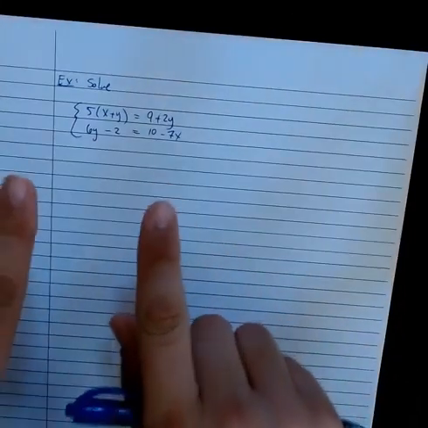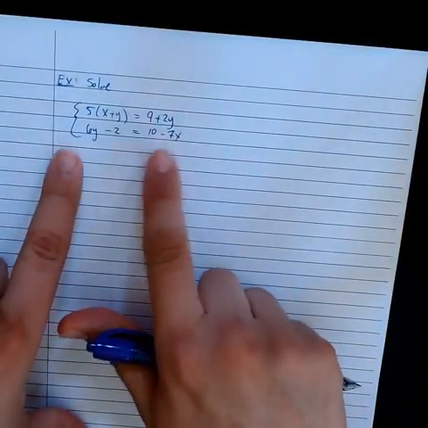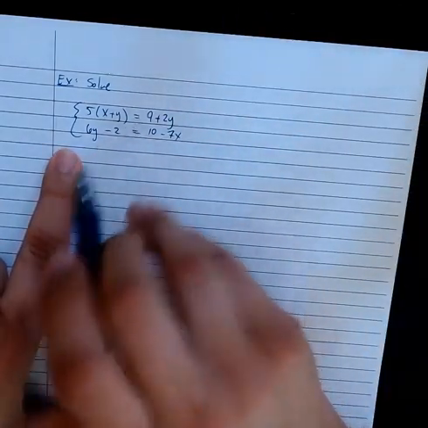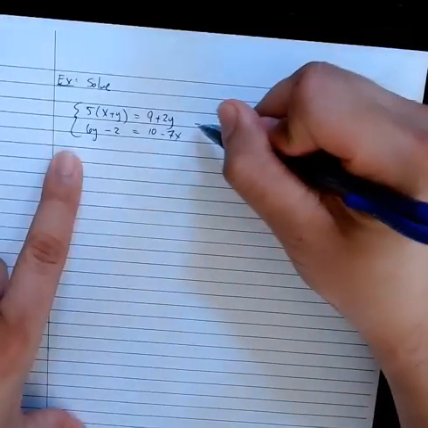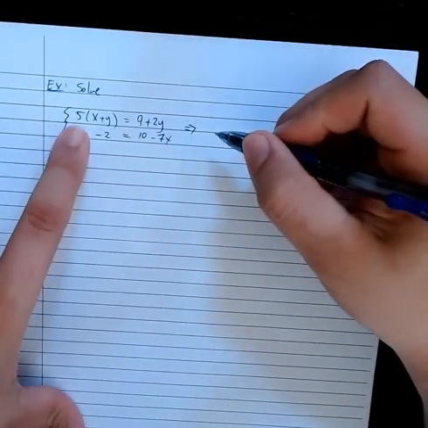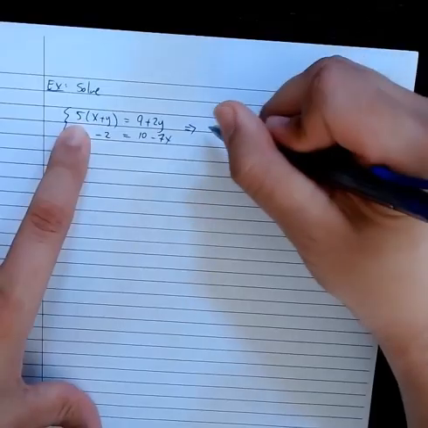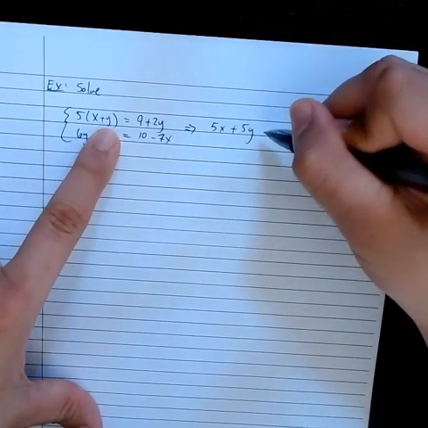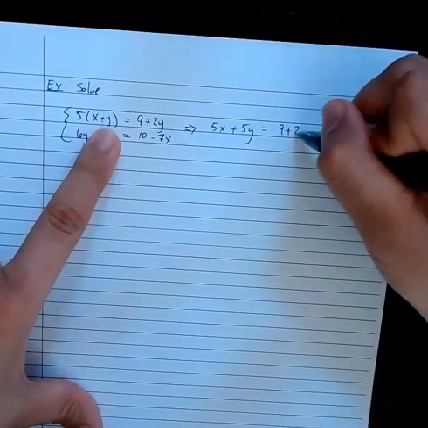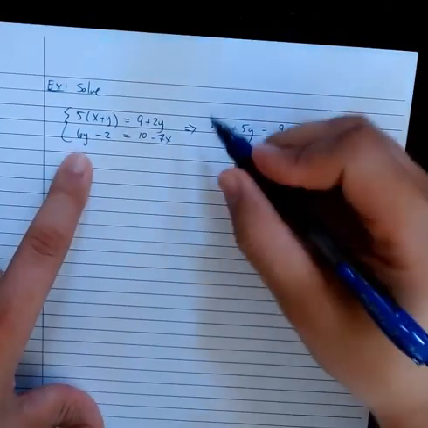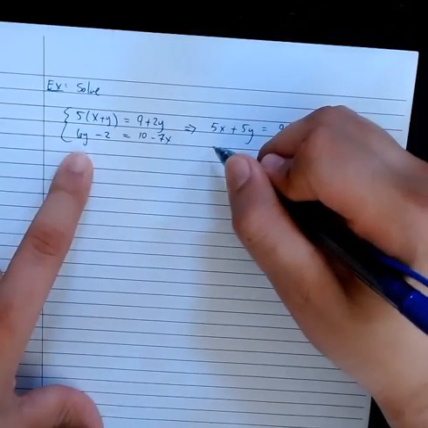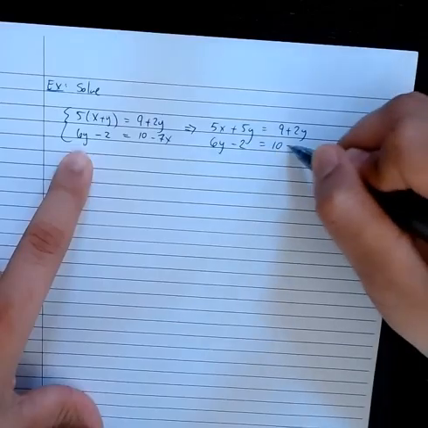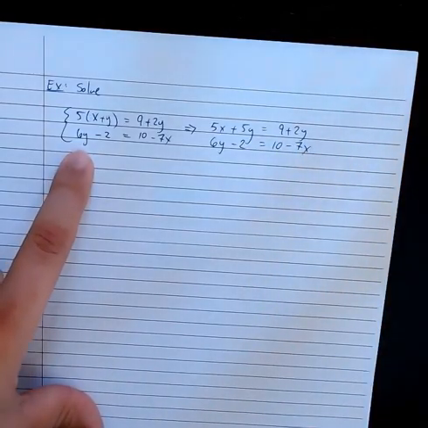So here, before I begin solving, I might just want to simplify all this stuff out. Do I have to? No, but it's probably going to make things a lot simpler. Okay. So here, let me go ahead and multiply out this 5 times x plus y. So I can write that as 5 times x plus 5 times y. That's equal to 9 plus 2y. And over here, I'm going to leave that alone for right now. 6y minus 2 equals 10 minus 7x.